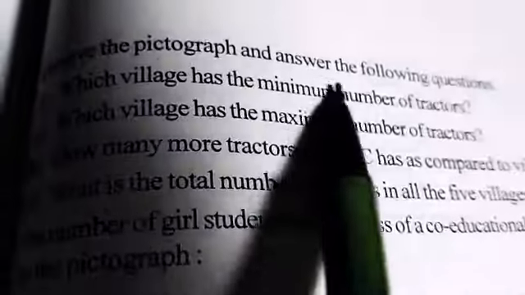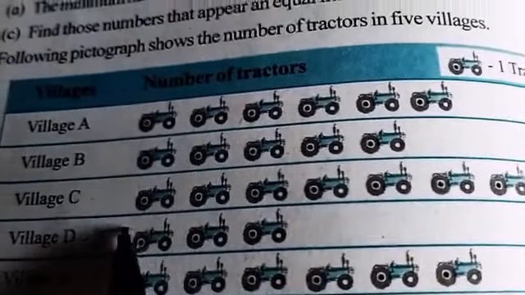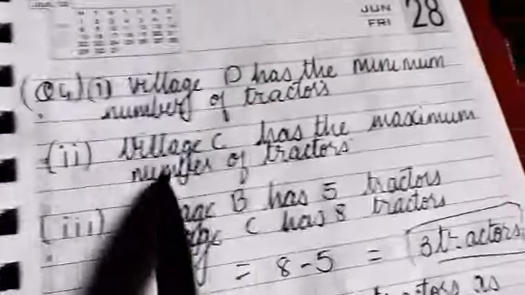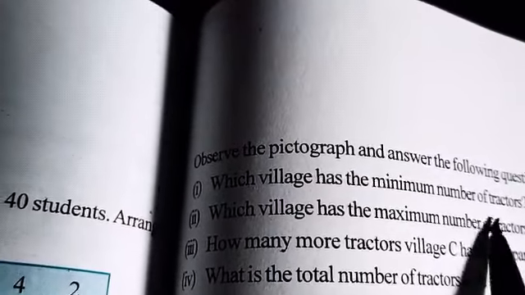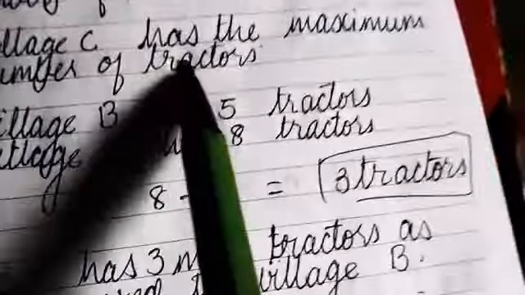Observe the pictograph and answer the following questions. It is very easy. Which village has the maximum number of tractors? If you see which village got the maximum number of tractors, then we can say village C. Right? So, what do we have to write? Village C has the maximum number of tractors. Right? So the answer is village C has got the maximum number of tractors.